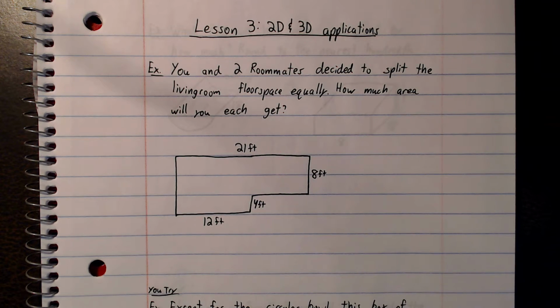Alright, first of all we have a problem that says you and two roommates decide to split the living room floor space equally. How much area will you each get? Well, let's think about it. If you and two roommates are in a room, that means there's 3 of you. And you want to split something equally, which means you have to divide by 3. What are we dividing? The floor space. The floor space would be area of the floor. So we've got to find the area of this floor and then divide that by 3. And we'll get how much space we each get.